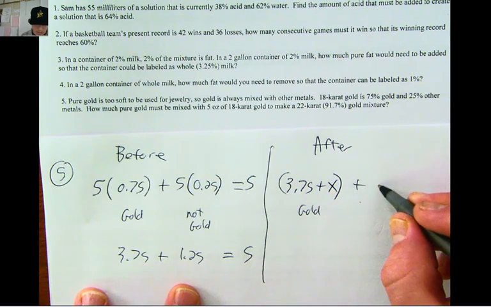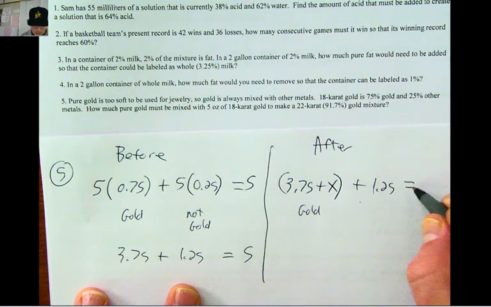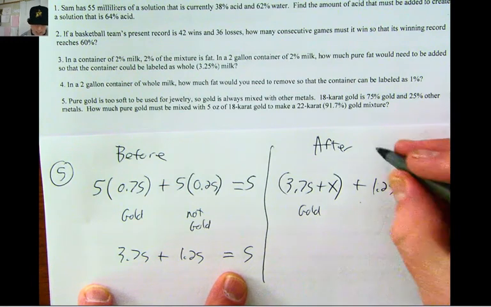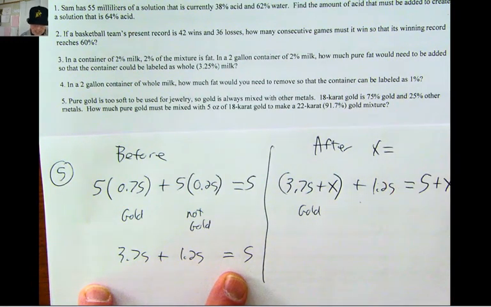I'm not going to add any not gold, so that's just going to stay 1.25, and then I would have those 5 ounces plus the amount of gold that's going to be added again. So that makes x the amount of gold. What are you doing to that gold? You're adding it. So gold added. And how are we measuring this gold? Ounces.